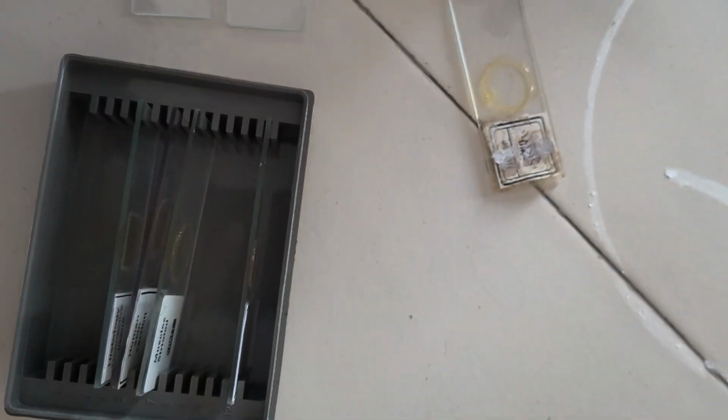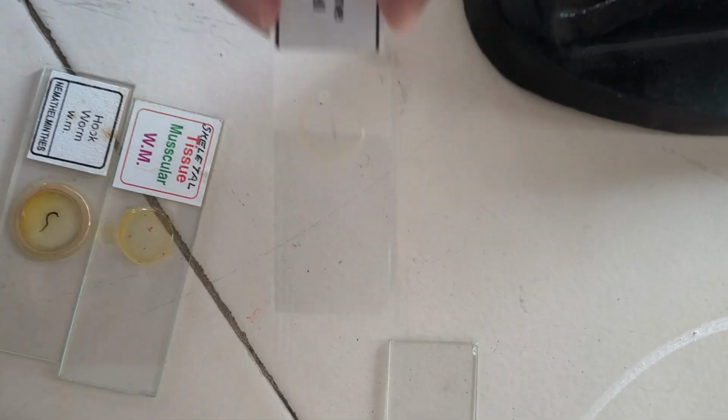Okay, this is the nerve cell. Okay, this is blue in color. Okay, this is a very thin muscle. Let me see it first.